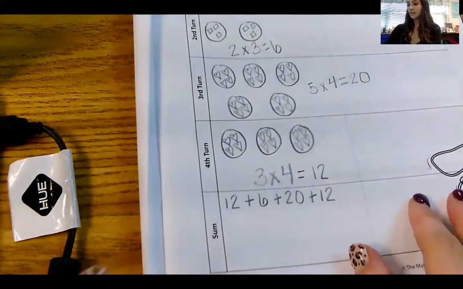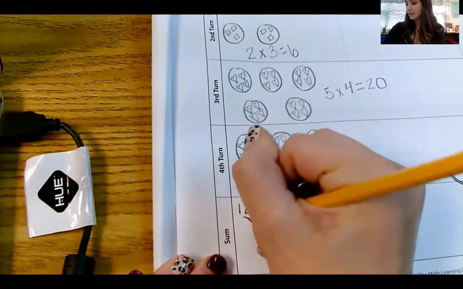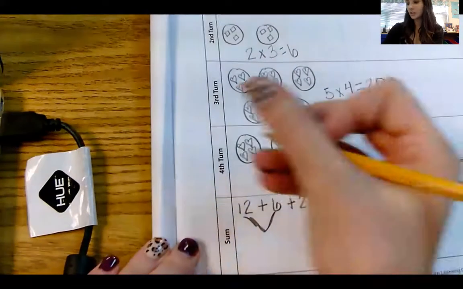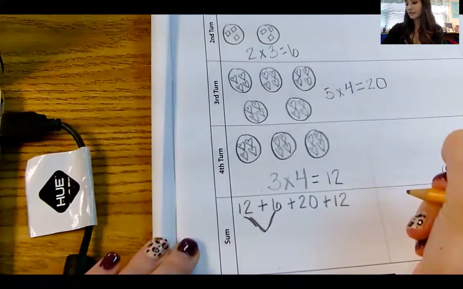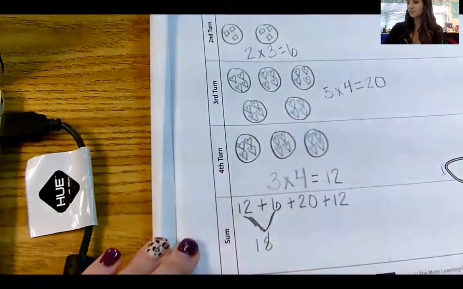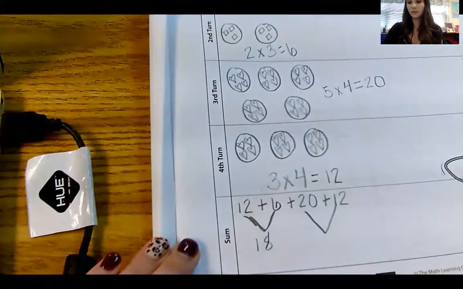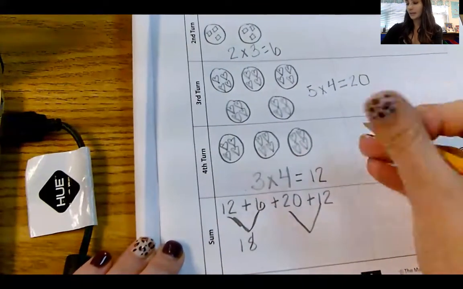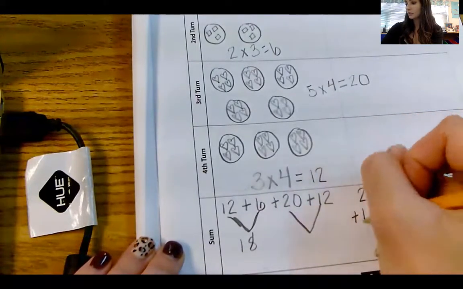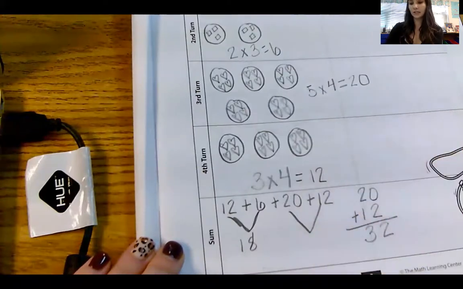So I think what I'm going to do first is I'm going to add 12 plus 6. Okay, and I know I can stack it like a hamburger or do a number line if I need to, or I could just know my facts. So I know 12 plus 6 is 18. Okay, then I'm going to add 20 plus 12. Okay, so you can stack it like a hamburger if you need to, or you can just know your facts. 20 plus 12 is 32.